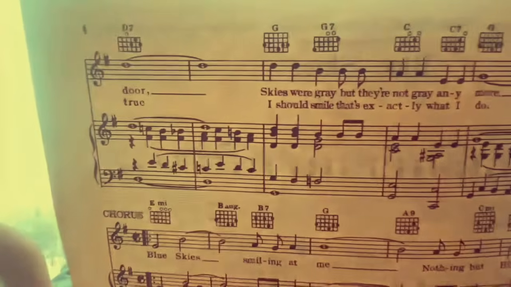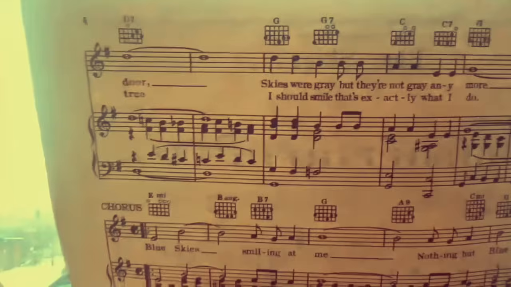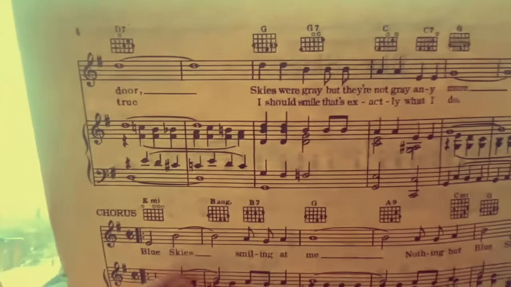See, I'm not gonna lie, this is original sheet music. Oh, by the way, it does say B augmented. B aug is the same as D sharp aug. Check out my lesson. It's on YouTube still, the live stream on augmented chords.